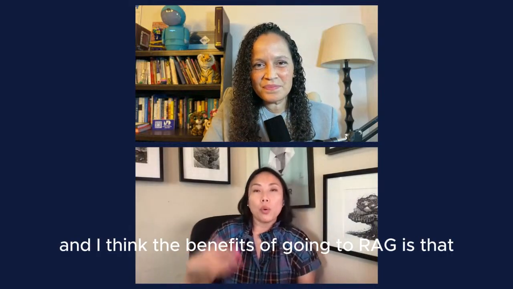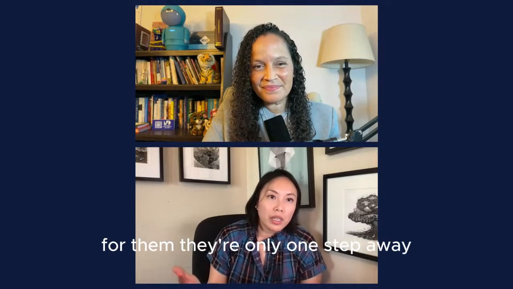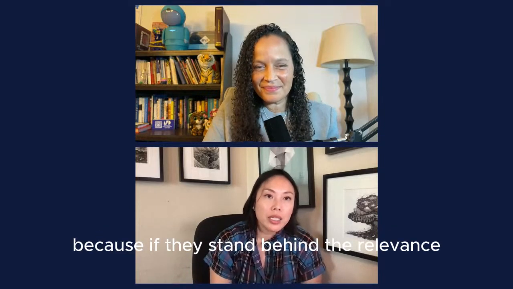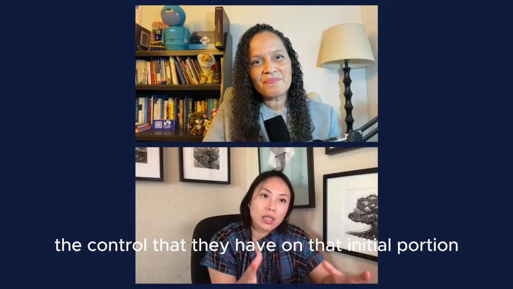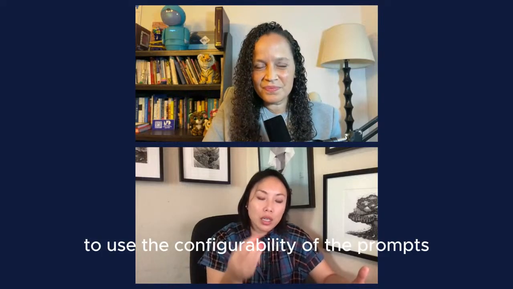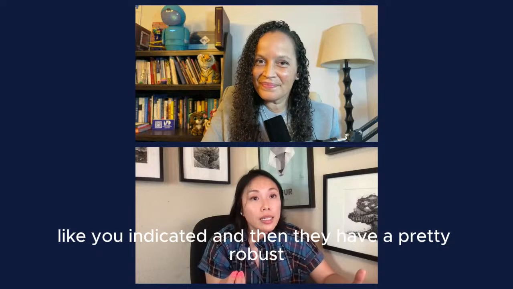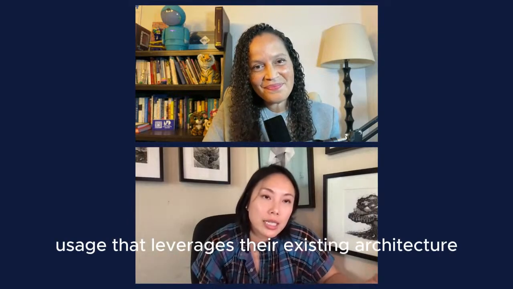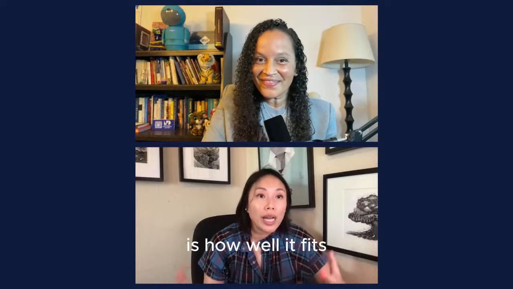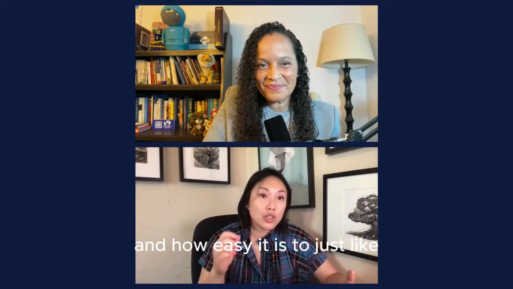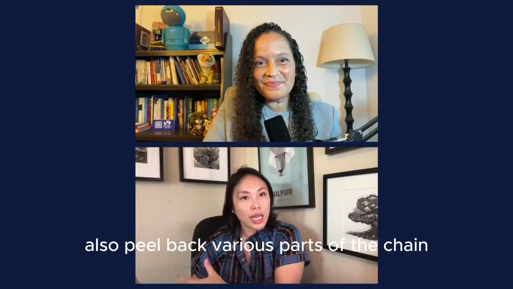And I think the benefit of going to RAG is that for them, they're only one step away from responsible use of large language models with a RAG architecture. Because if they stand behind the relevance, the control that they have on that initial portion, then really it's just a slight modification to choose your large language model and to use the configurability of the prompts like you indicated. Then they have a pretty robust, very secure usage that leverages their existing architecture. And that's the beauty of RAG to me: how well it fits on top of existing search experiences today, and how easy it is to peel back various parts of the chain and up level portions of it.